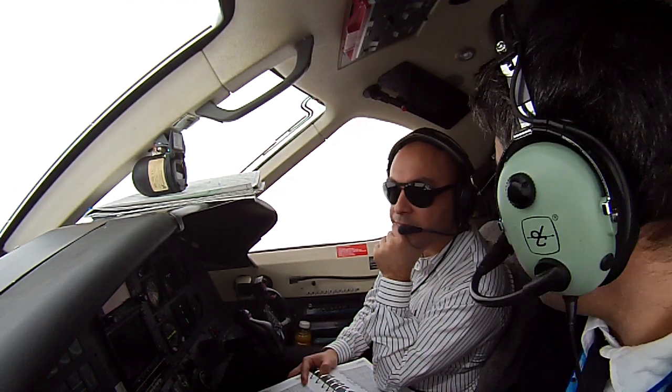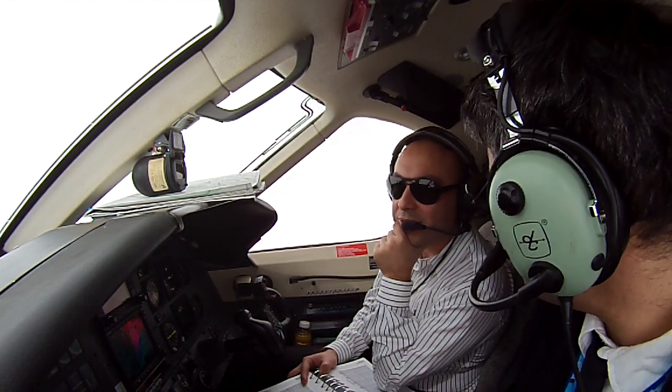Okay, let's look at your airplane. How fast is your airplane? Flight level 260, 100, and you're burning 10 gallons an hour.